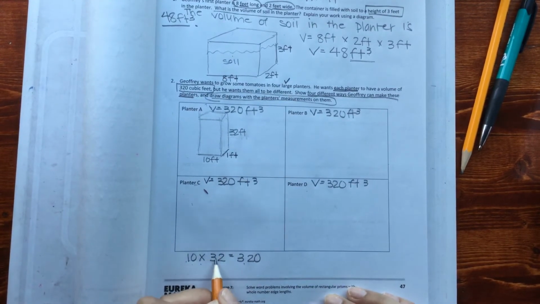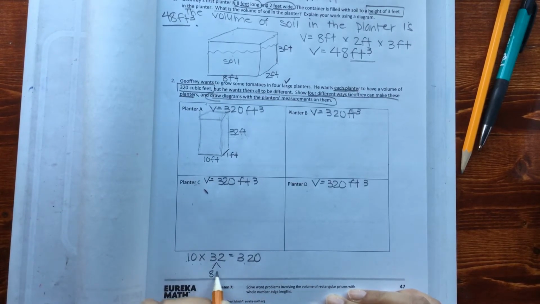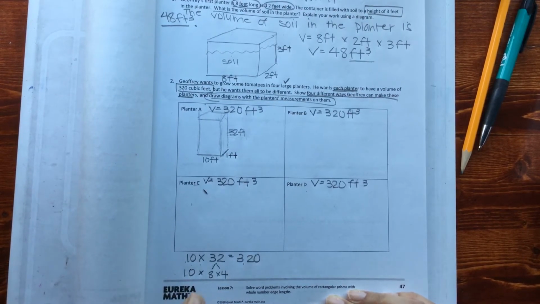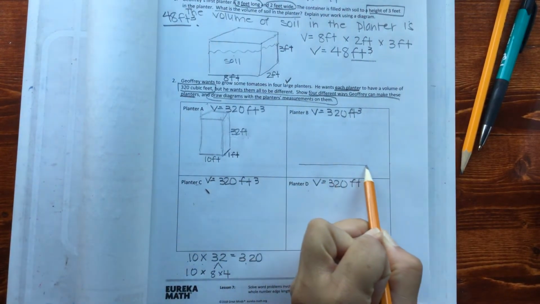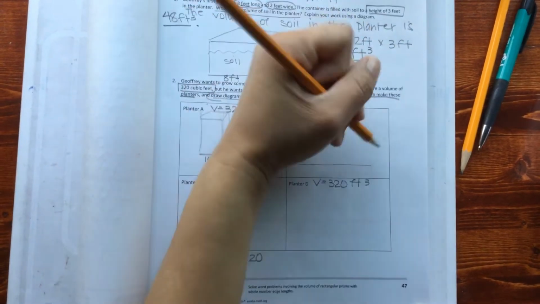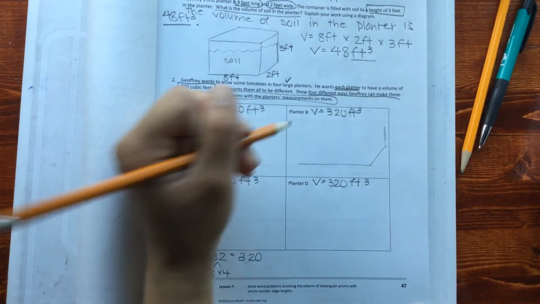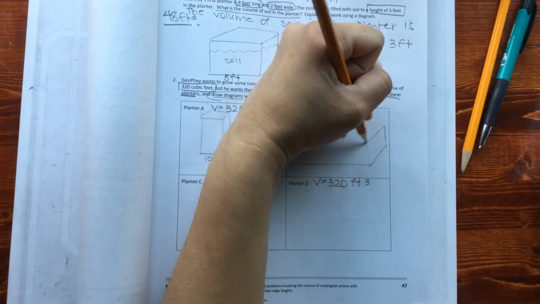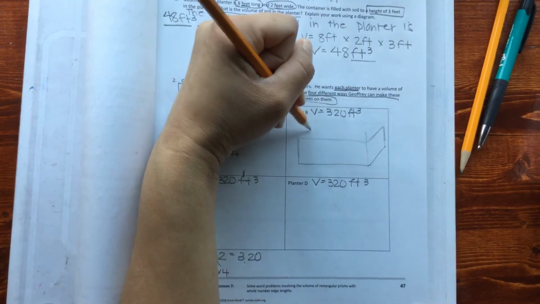Now, I could take my 32 and think of the ways I can make 32. I know that 32 is 8 times 4. So I could draw a planter box like this: length times width times height. So I'm going to do that over here. Length, width, height. And you know, when you draw these, they don't have to be perfect. We're not going for perfection. It's more of a sketch.